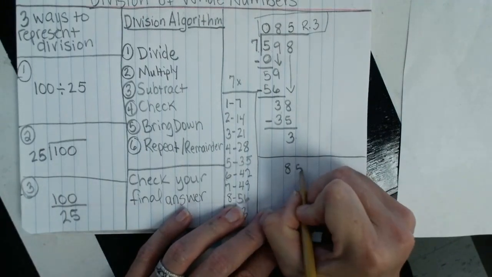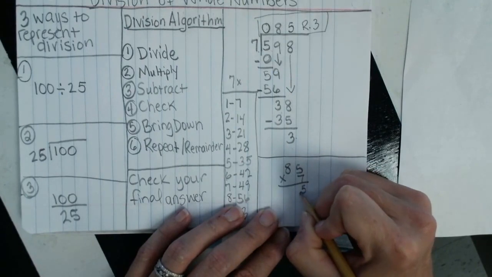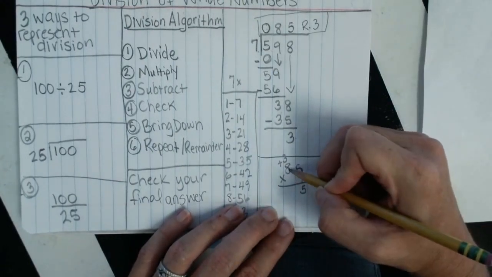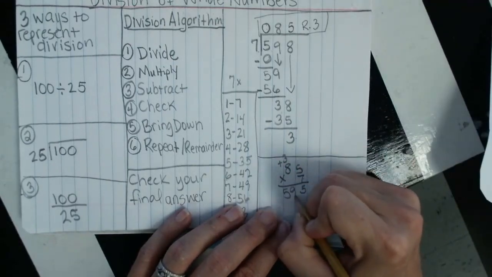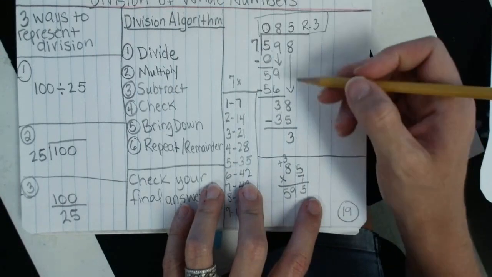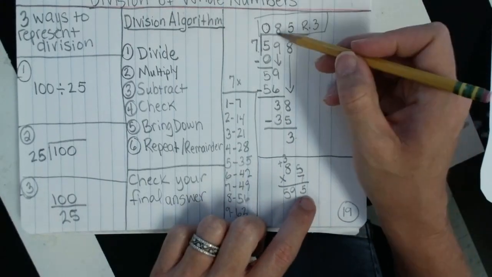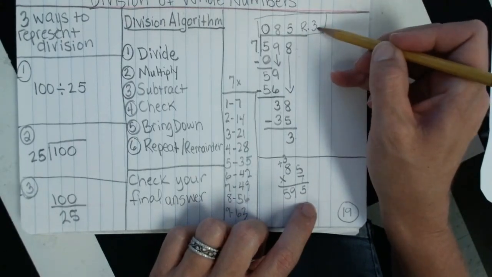So 85 times 7. 7 times 5 is 35. We're going to regroup our 3. 7 times 8 is 56, 57, 58, 59. That's going to give us 59. So we have 595. You may be thinking, Ms. Jones, you just told me that if we multiply this times that, we should have our dividend. What's going on here? Well, this is where that remainder is going to come into play.